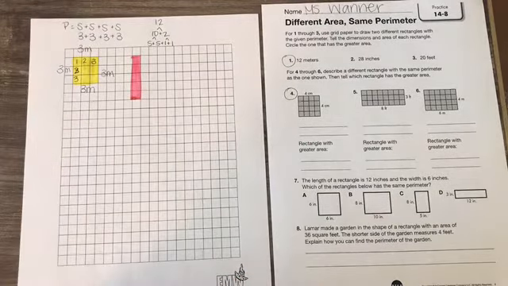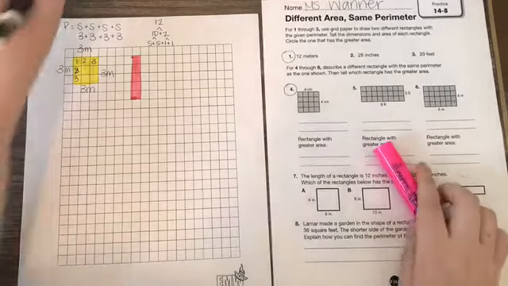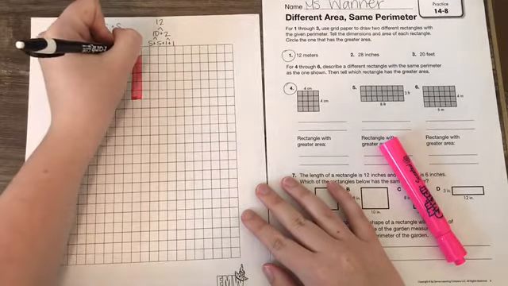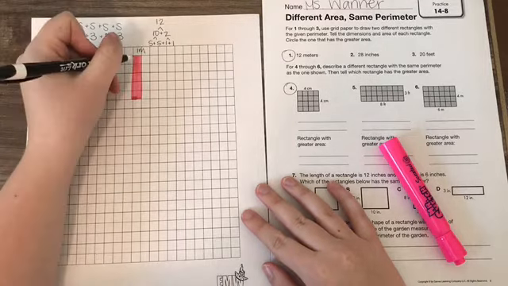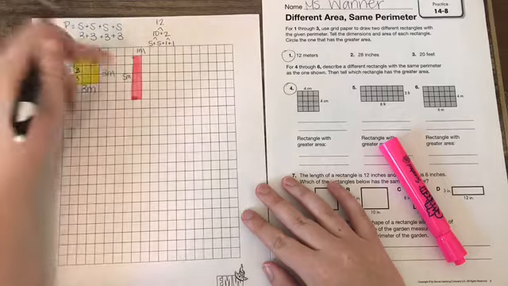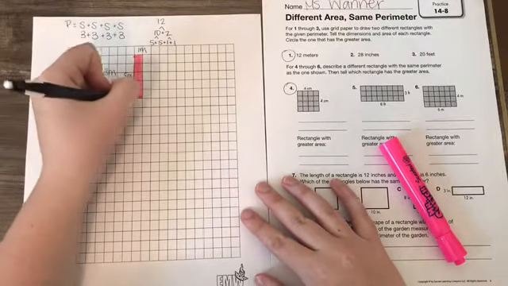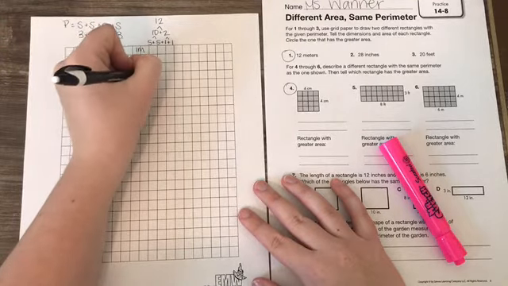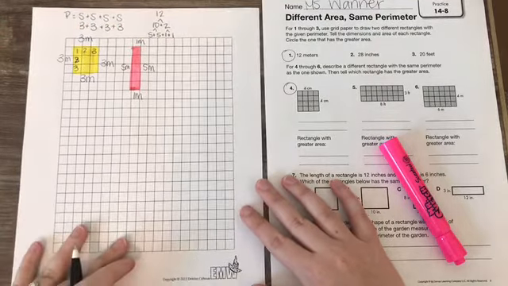Okay, so that's that. And then we have 1 box for our width, 1 meter, and then we have 1, 2, 3, 4, 5 meters for the length, another 1 for the width, and another 5 meters for the length.